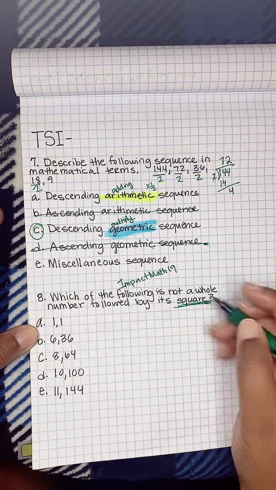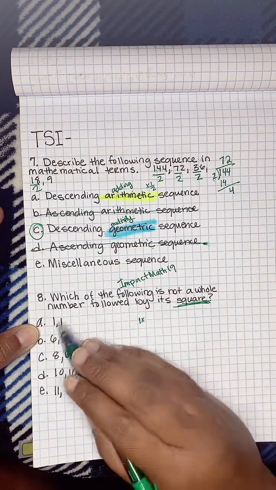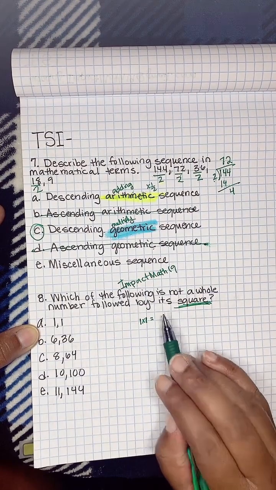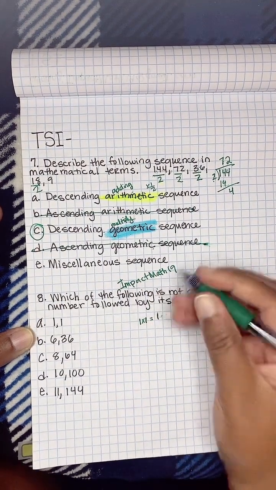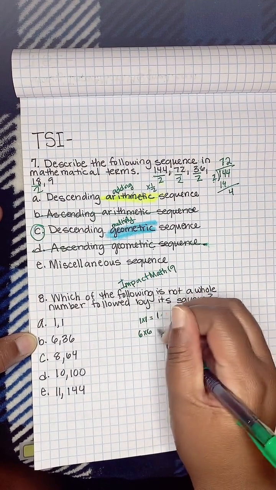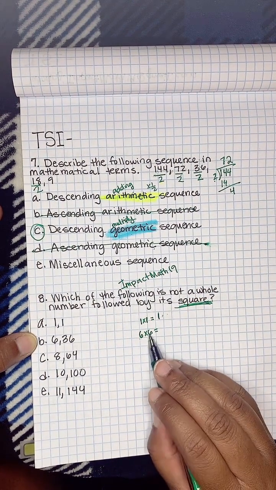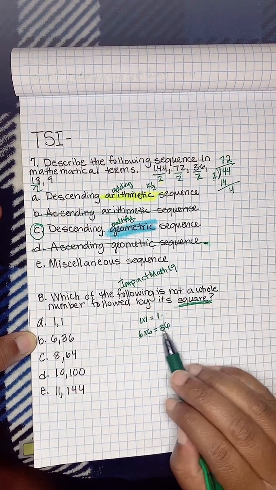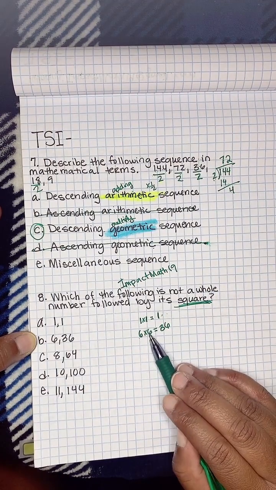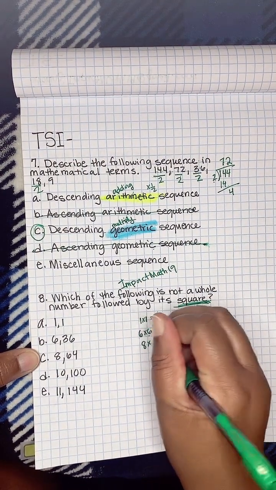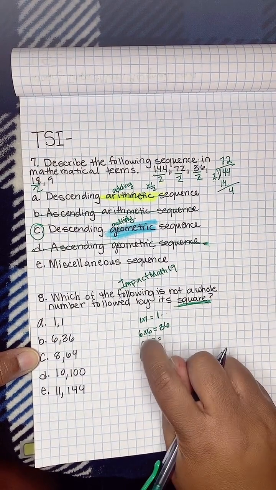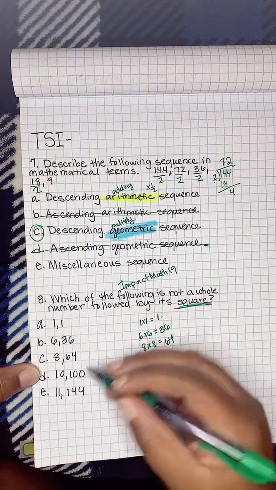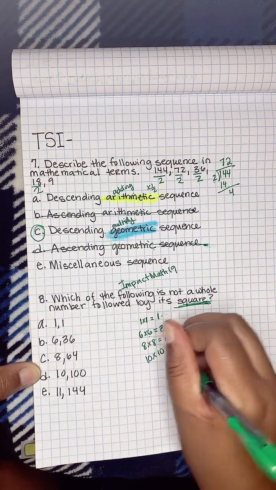Okay. So a square means you should be able to multiply the first number by itself and get a square. So 1 times 1 will give us 1. If we did 6 times 6, because we're multiplying it to itself, that gives us 36. So this is a square because we multiplied it to itself. I hope I'm explaining that right. And then 8 times 8, these are called perfect squares. 8 times itself gives us 64. 10 times 10 gives us 100.